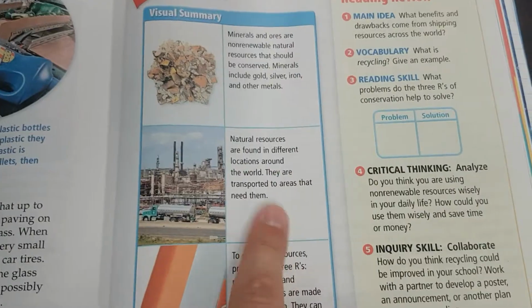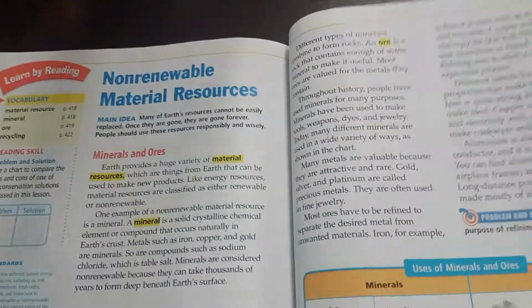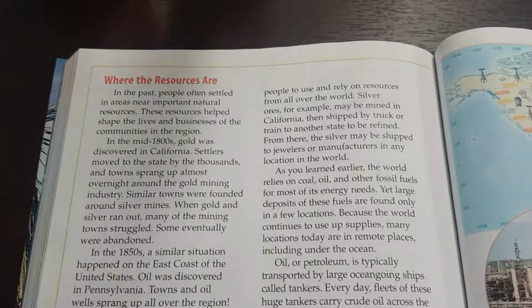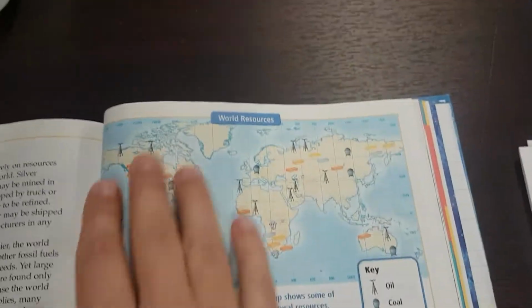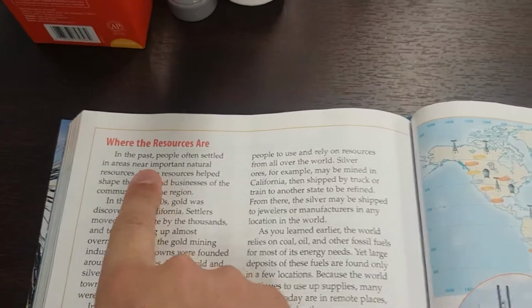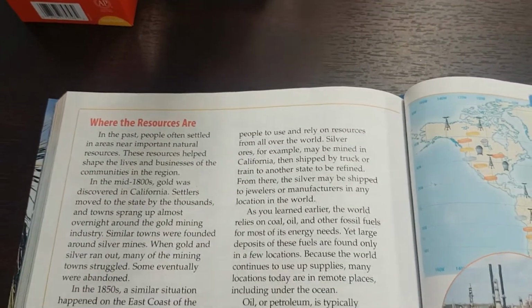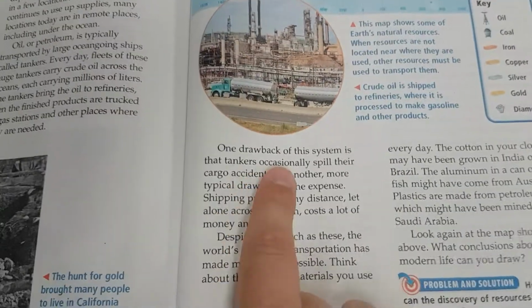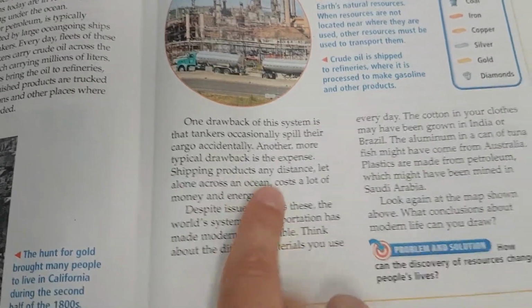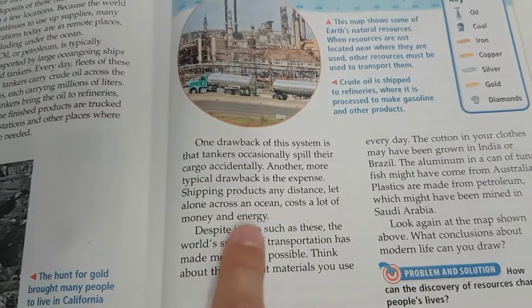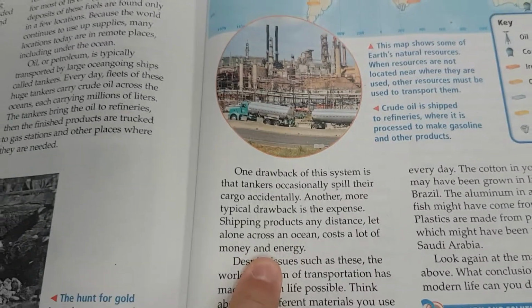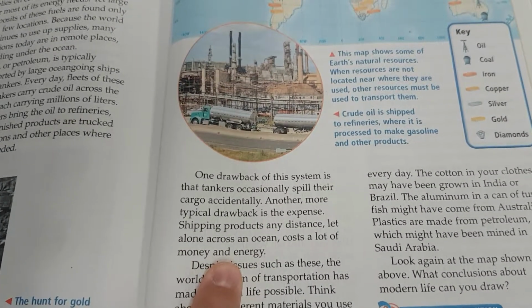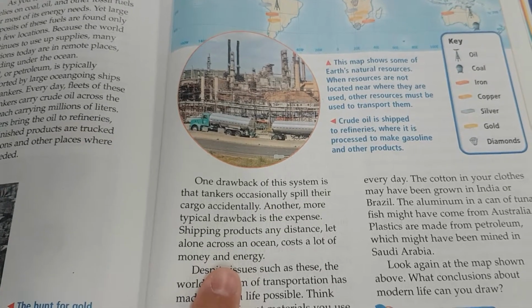Okay, back to the visual summary. Different locations and transporting them. So remember there was this entire section on where the major resources are around the world, talking about how in the past people settled near the areas of the resources, but nowadays we use a little bit of energy to transport, right? So they talk about transport tankers and that they ship products these distances, but that costs money and energy. You have to use some fuel to power the big giant ships that carry the fuel to other parts of the world.